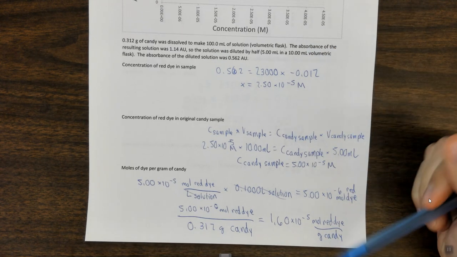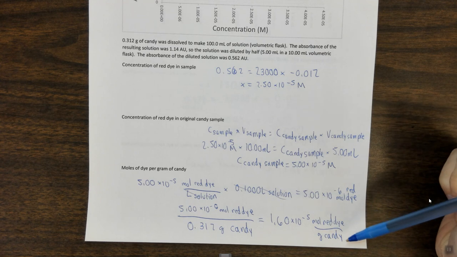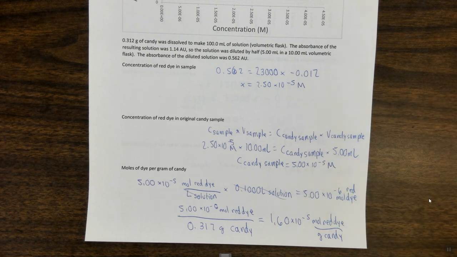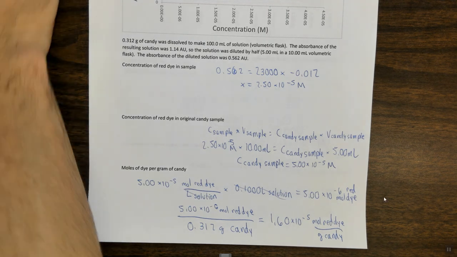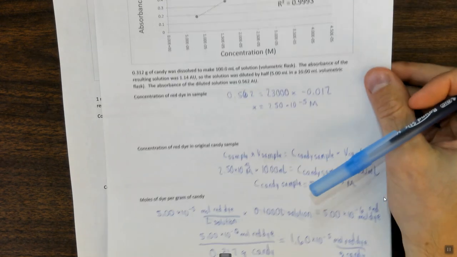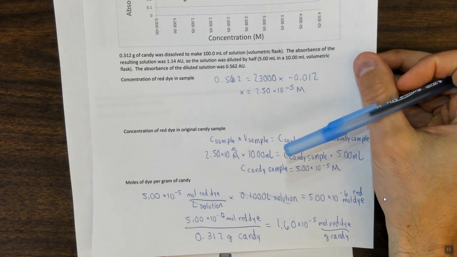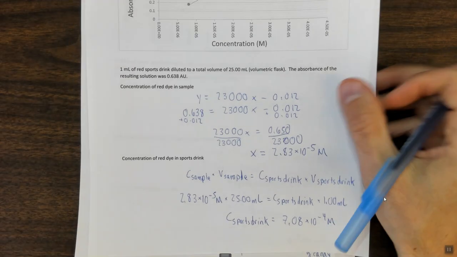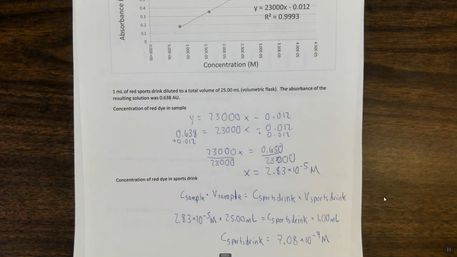So this is basically what I did. If you want to do grams of red dye, or blue dye in your case, per gram of candy, that would be perfectly reasonable as well. And all I would do is simply multiply by the molar mass of the dye in order to find that. So I hope you found these two examples helpful for finding the concentration of, in my case, red dye in candy, and for finding it in the original sports drink, because these dilutions and things are going to be required, but again, not in the exact same way that I am showing.